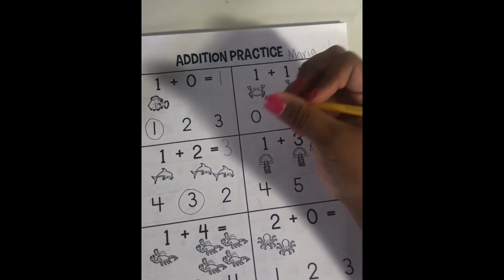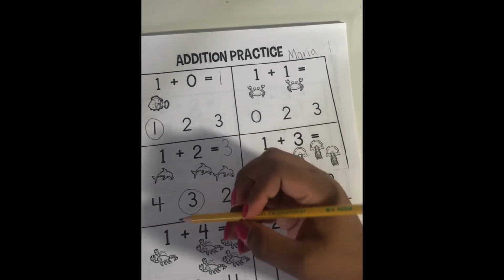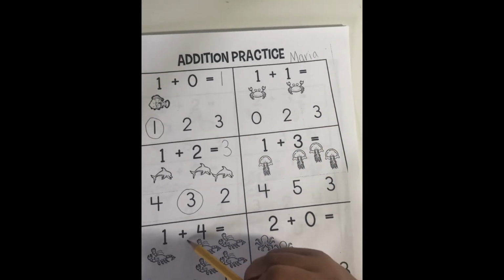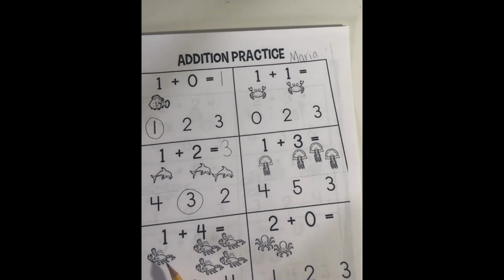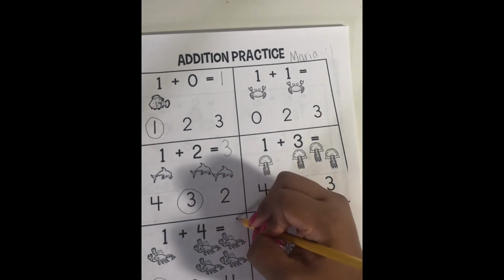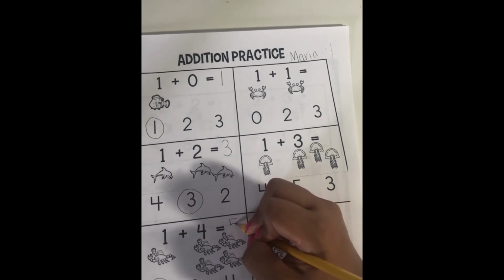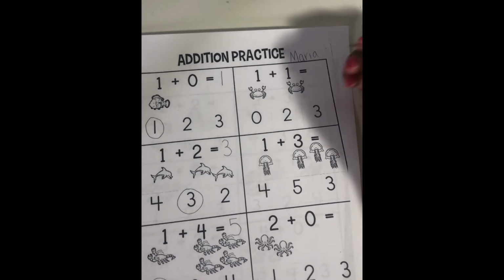Okay. Now we have how many lobsters? Let's see. 1 plus 4 equals, they didn't give us the answer, so let's count right here. They gave you 1 lobster plus 4 more. Let's count all together. How much do we have? 1, 2, 3, 4, 5. Just go ahead and circle number 5, and let's practice writing it. And a big belly. There we go.